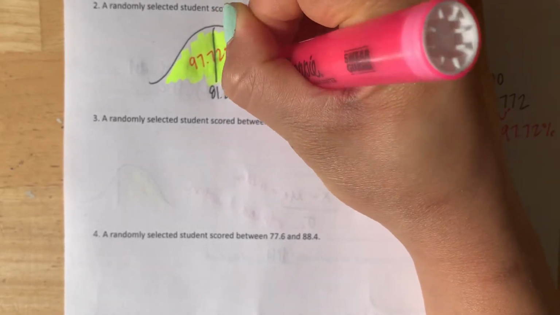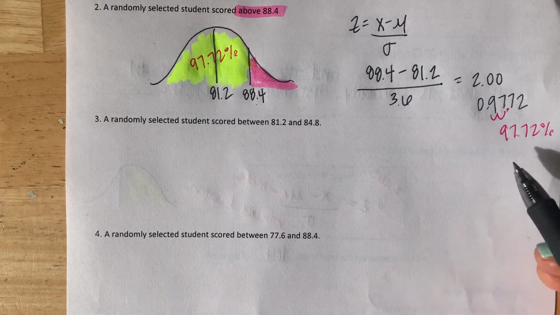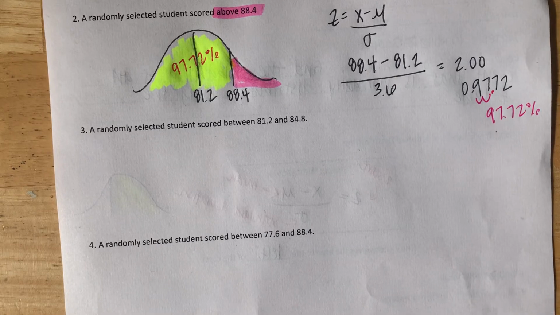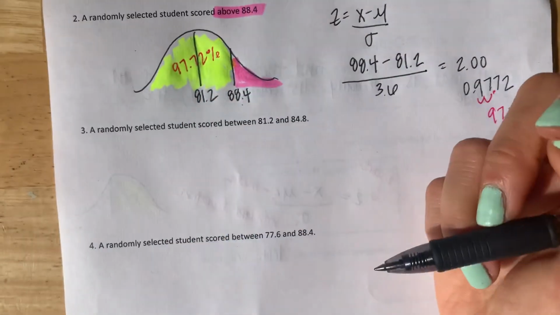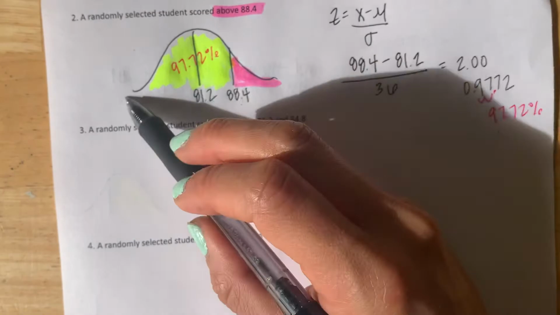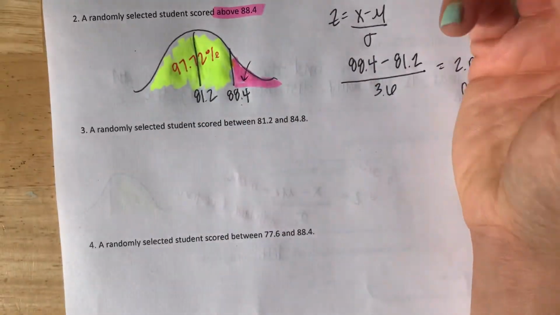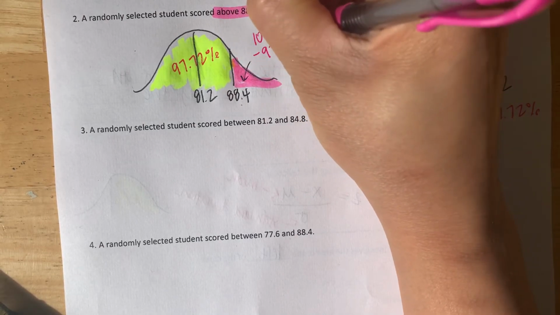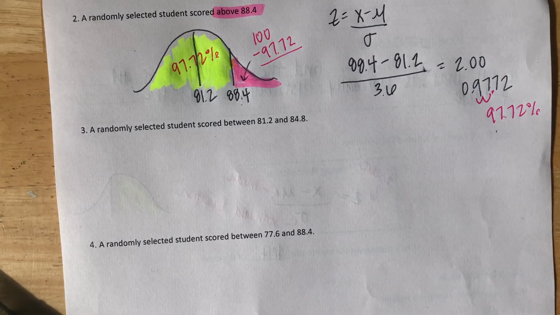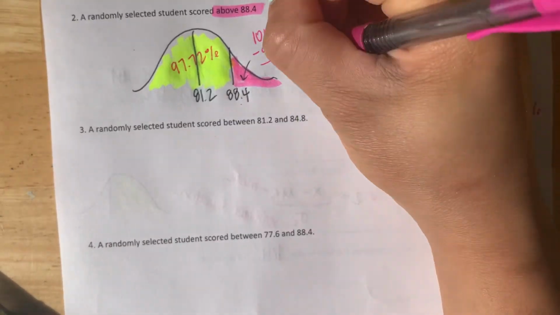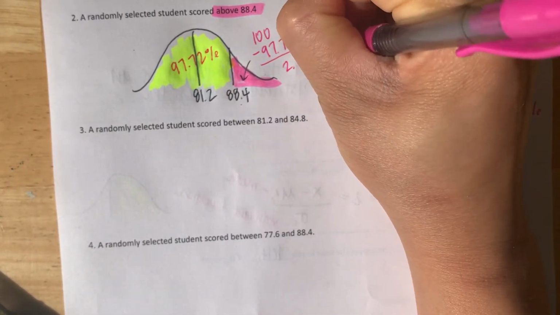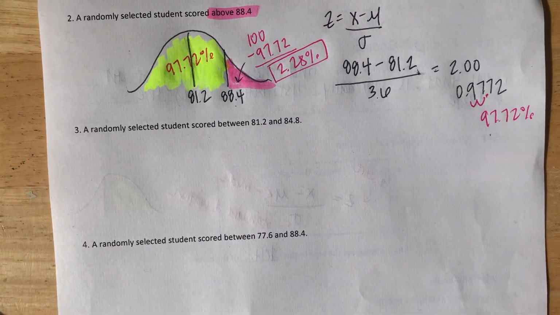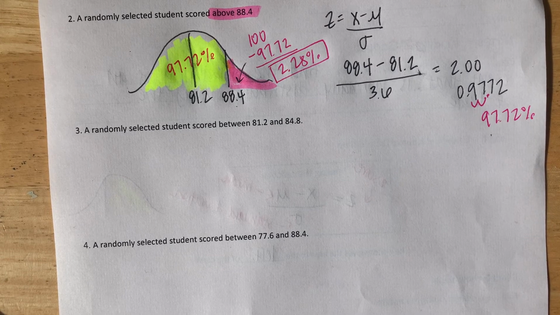So I'm actually not quite done yet because my answer gives, it's always to the left, the 97.72. Now if you remember, the full area underneath the curve should be 100. So this whole thing has to be 100. To figure out what this remaining part is, I have to do 100% minus 97.72%. And that would give me 2.28%. So 2.28% of students scored above an 88.4.